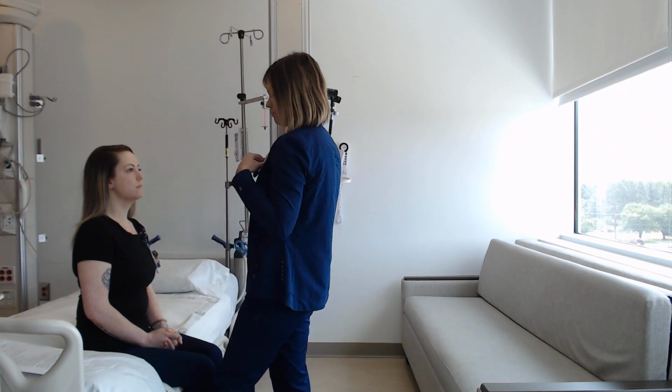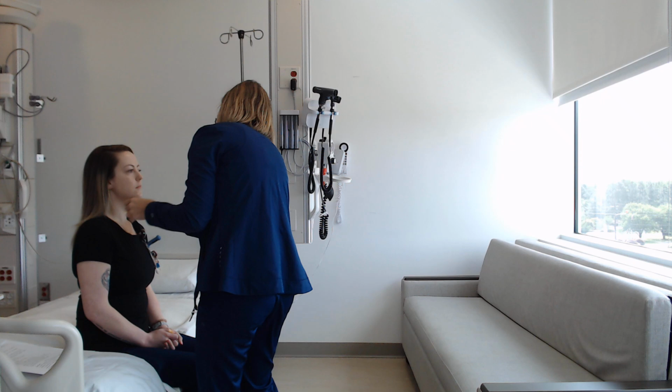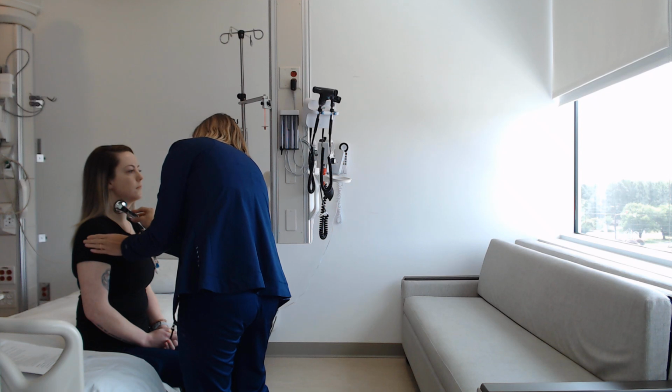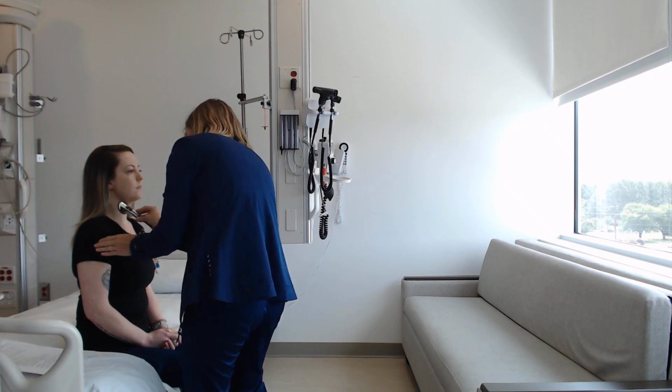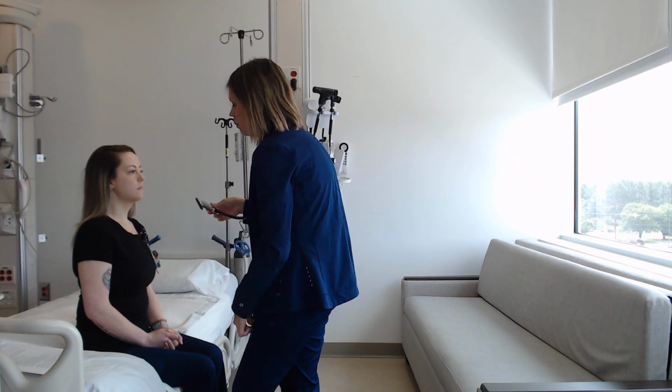So now I'm just going to listen with the bell of my stethoscope for breathing. Nothing abnormal is noted, so now I'm just going to listen to heart sounds.